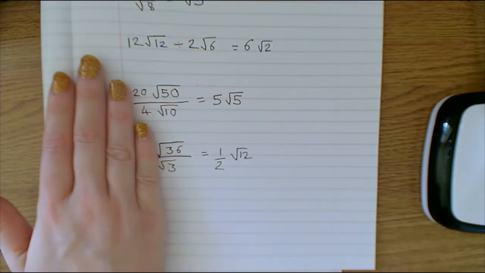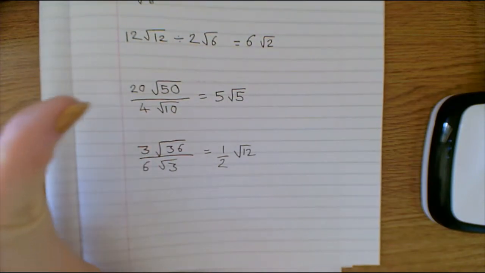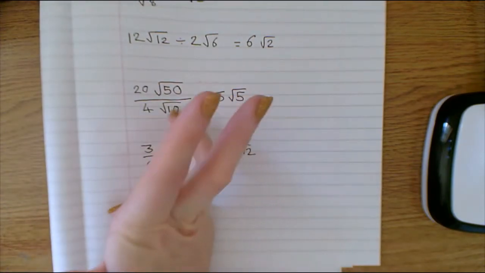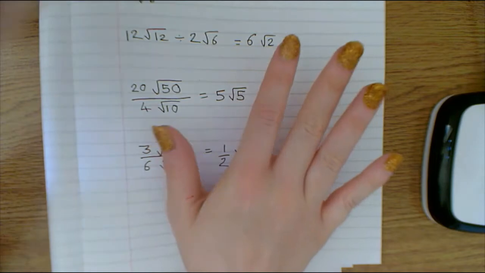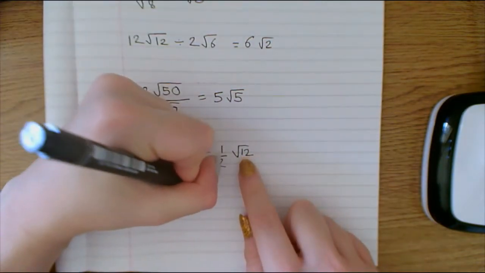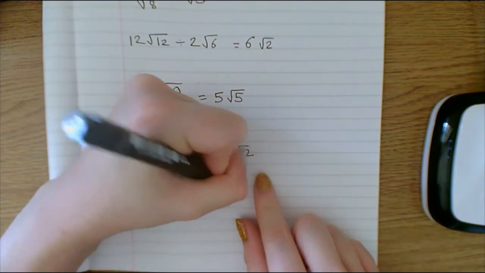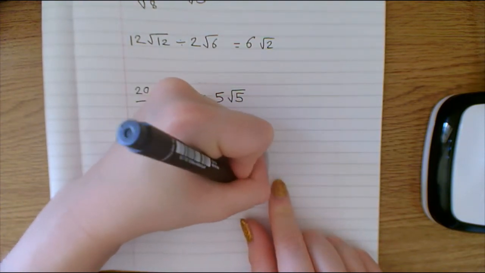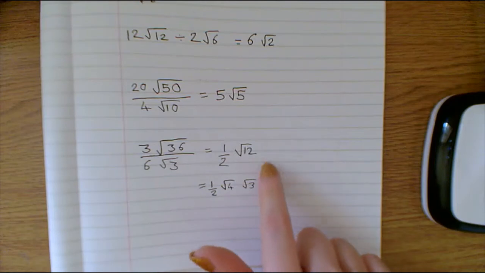Now root 12 can be simplified, can't it? Because there is a factor of 12 that is also a squared number. So think about your factors of 12, which are 1 and 12, 2 and 6, 3 and 4. Well, 4 is a squared number, so this root 12 splits into half root 4, root 3, because 4 times 3 is 12.